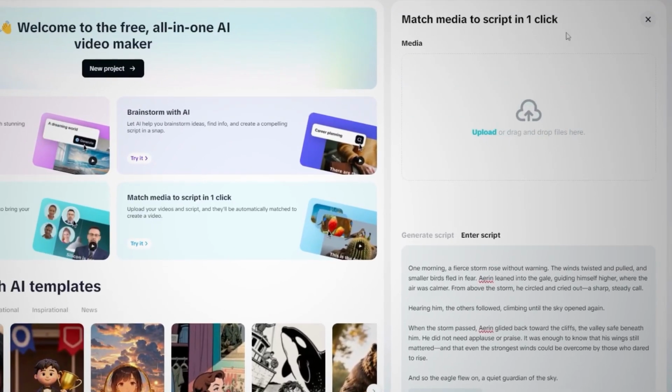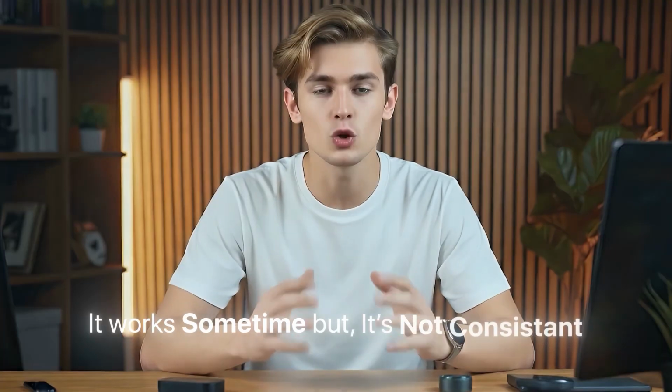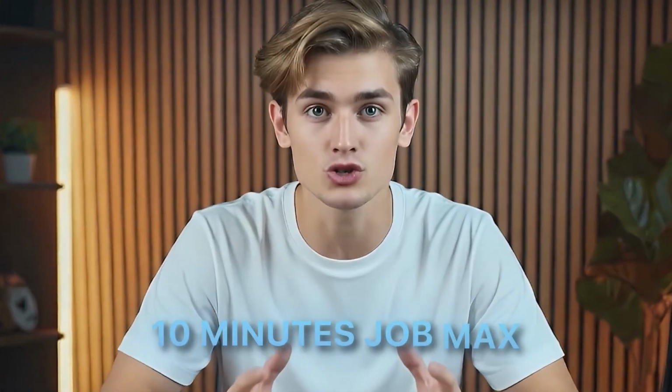But I'm not going to click Generate here. And the reason is simple. The voice we created earlier can't be added here. This feature only works with CapCut's built-in voices. On top of that, the auto-arrange feature isn't fully reliable yet. It works sometimes, but it's not consistent. So instead, we'll do manual editing. And don't worry, manual here is manual in name only. In reality, this is a 10-minute job, max.